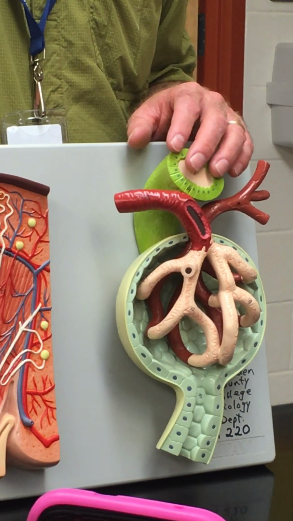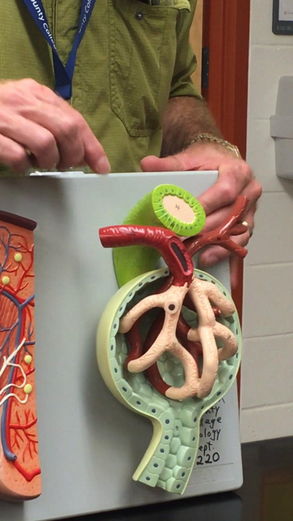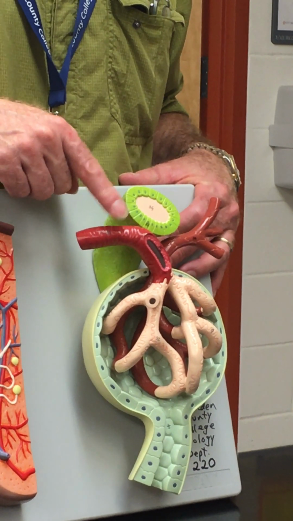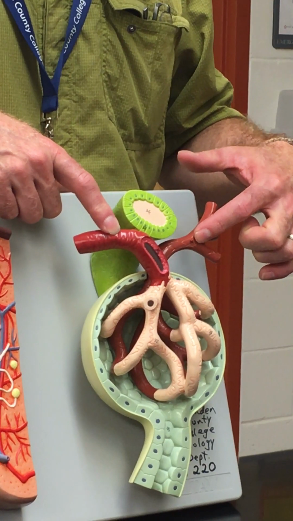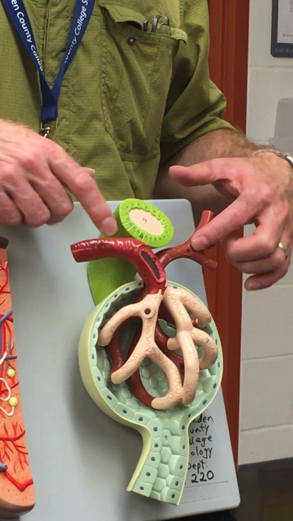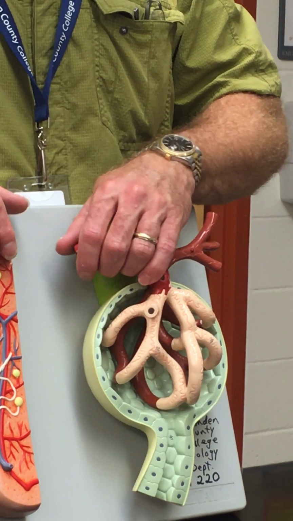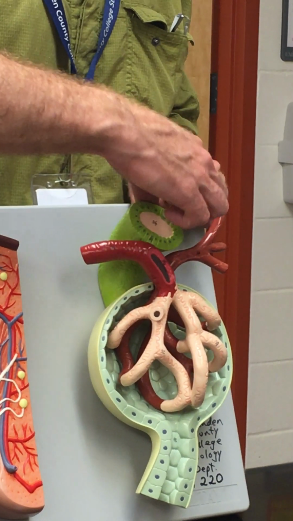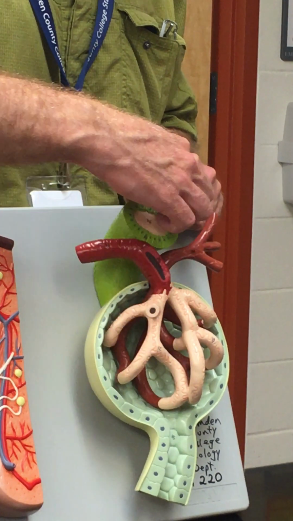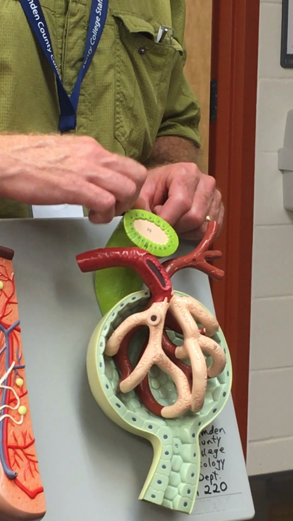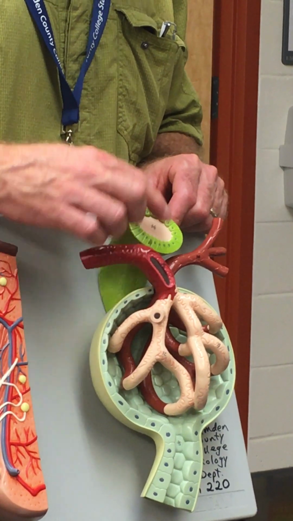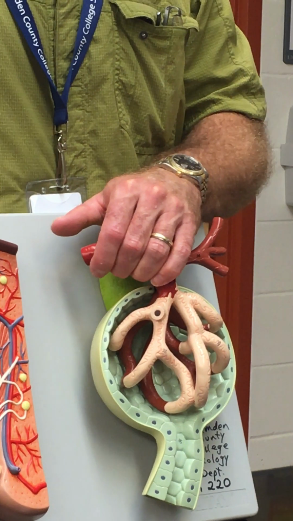I like to ask about this. This is the afferent arteriole. This is the efferent arteriole. This that I'm putting my hand over right here, I would take a piece of tape and strap it over both of these. And I would say, name this structure. That would be the juxtaglomerular complex.